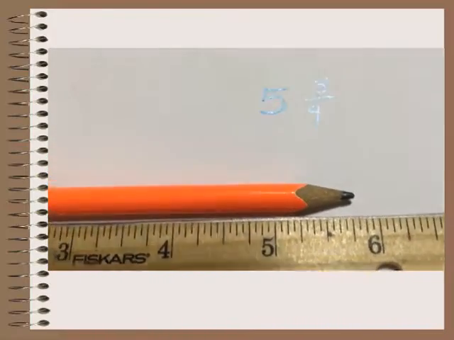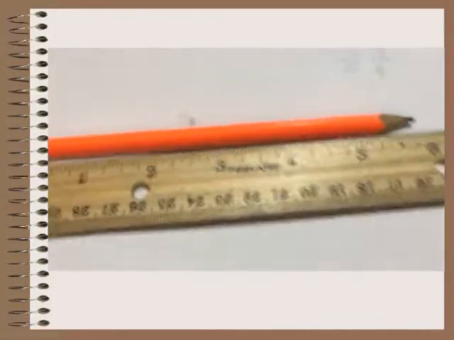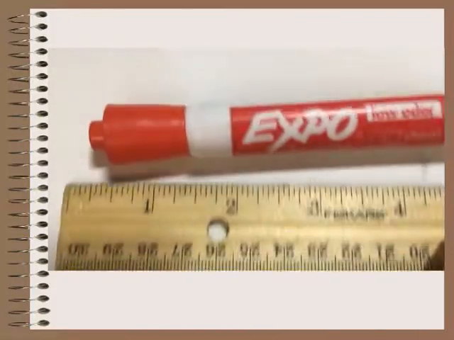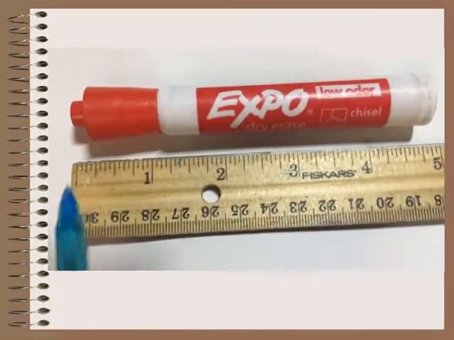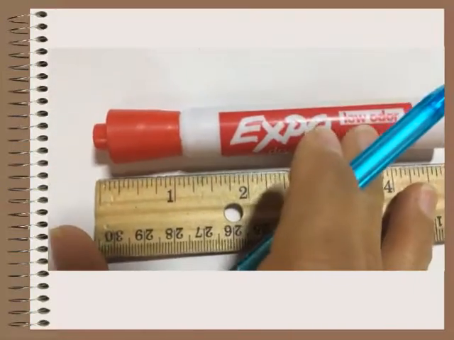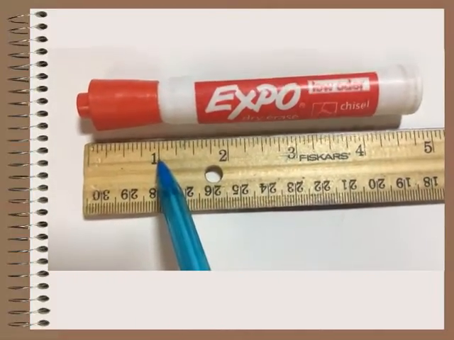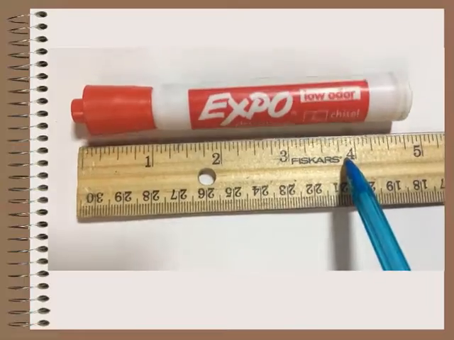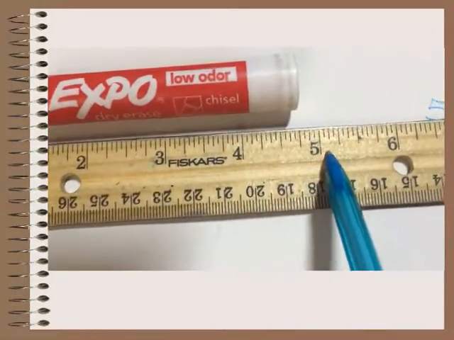Let's do another one. Let's take a marker that I have here, and let's read it. How do we read this? We do exactly the same. We start here at 0, whole. Remember, 1, 2, 3, 4. It's not at 5.